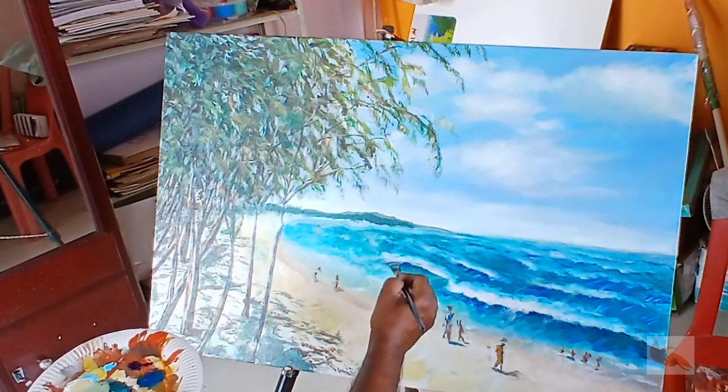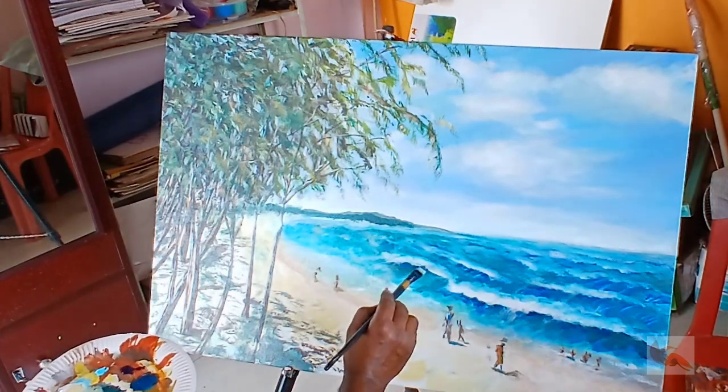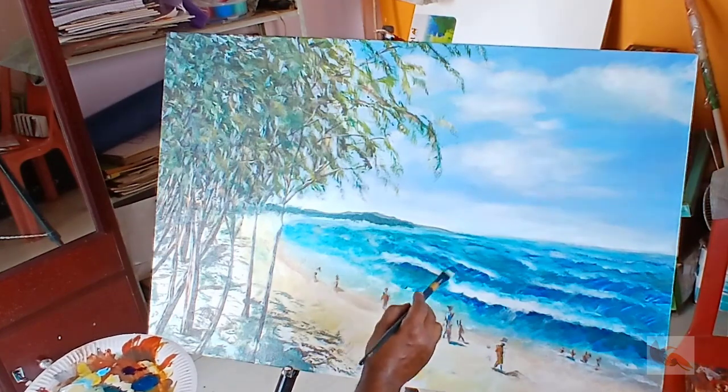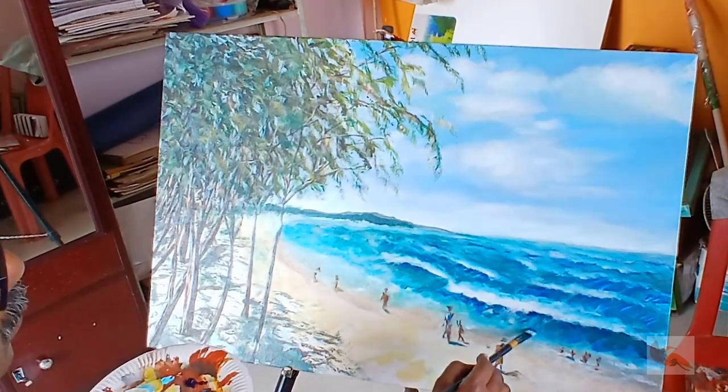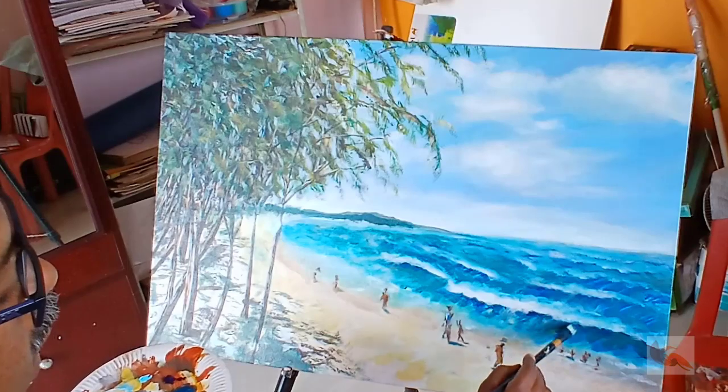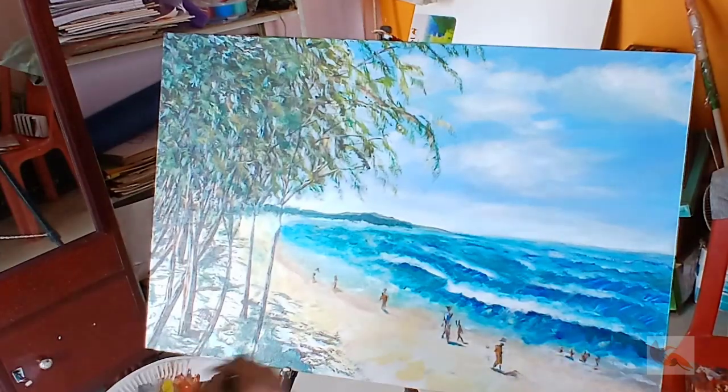Hope you liked the whole process. Here I have tried to bring home the basic ways of depicting distance in a seascape, and of course also in a landscape.